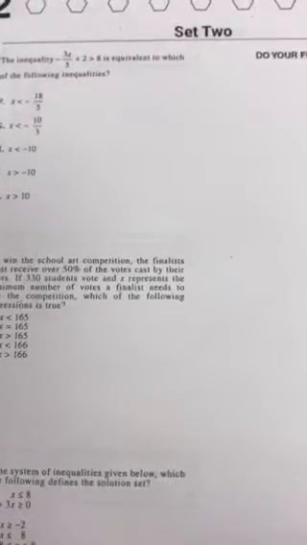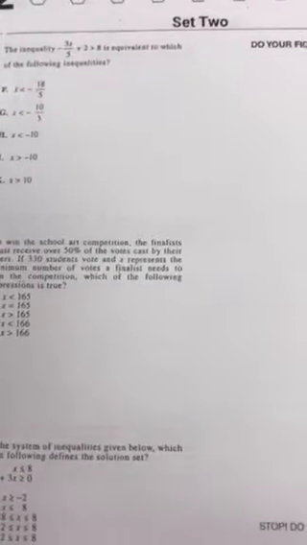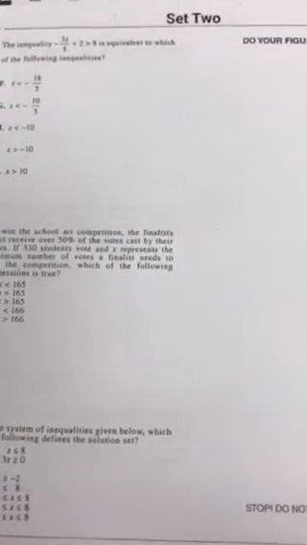All right, next set of questions, dealing with inequalities. The inequality is equivalent to which of the following? You're just solving for x. Subtract 2, multiply by 5, divide by -3. Now remember, warning, whenever you divide by a negative, you got to flip your sign. Okay, this one, what should the inequality look like?